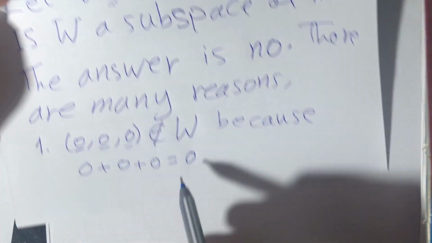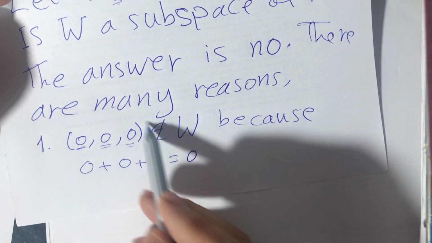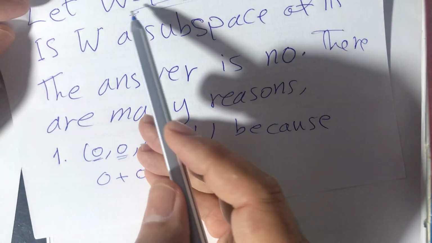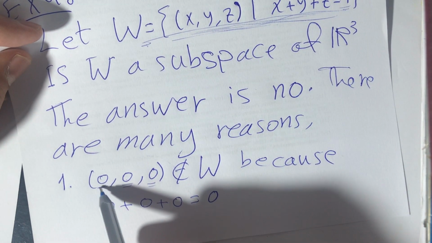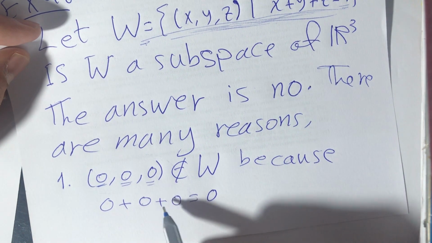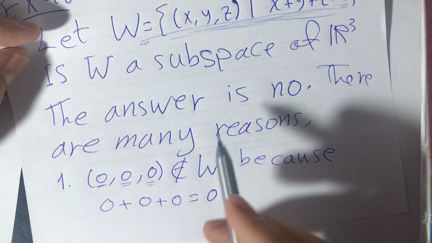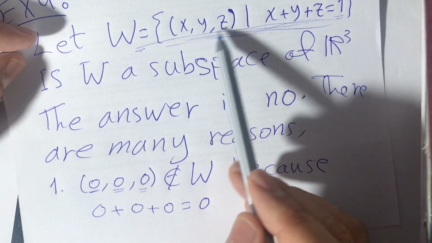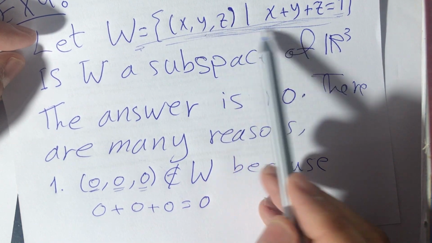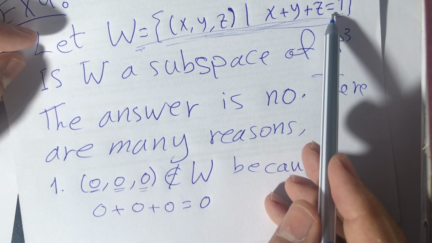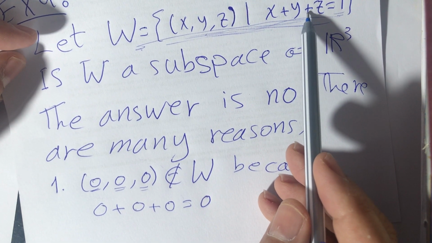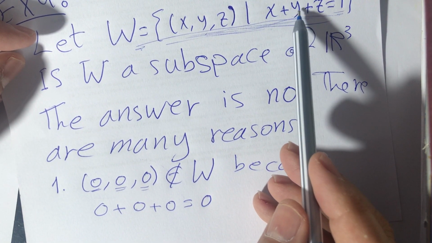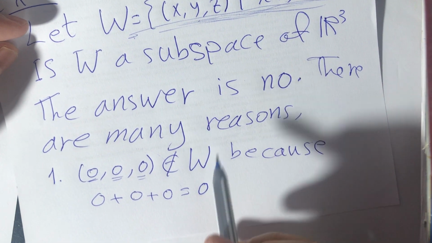Equal 1, and here equals 0. So (0, 0, 0) doesn't belong to W, because the sum of all arguments will be 0, and by definition of W, the sum of all arguments equal to 1. So this does not belong to W.